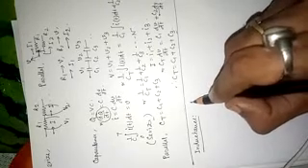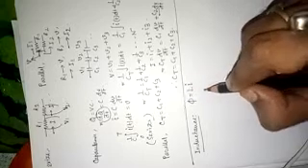Now if we take the same thing for inductance, what is the important formula? That phi equals to L i.